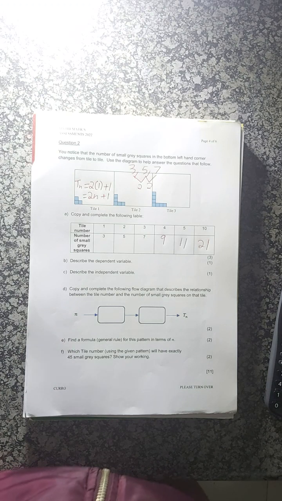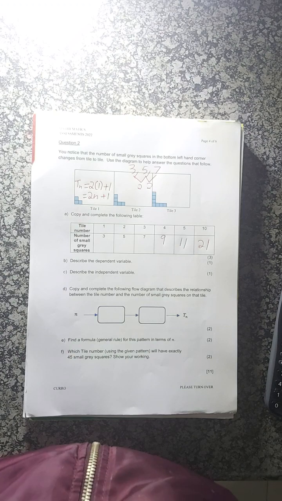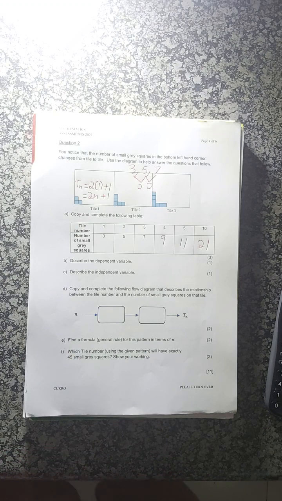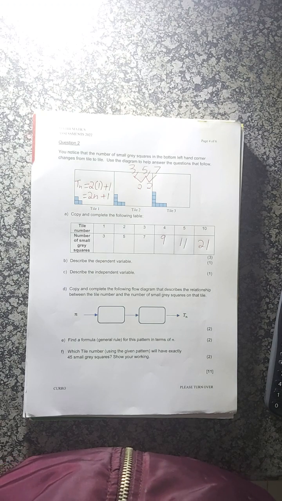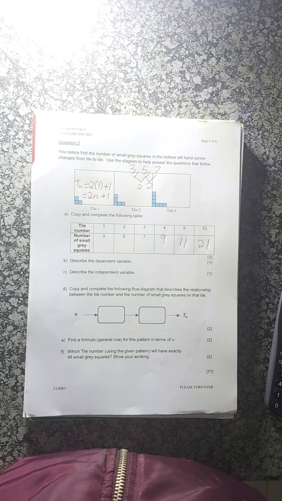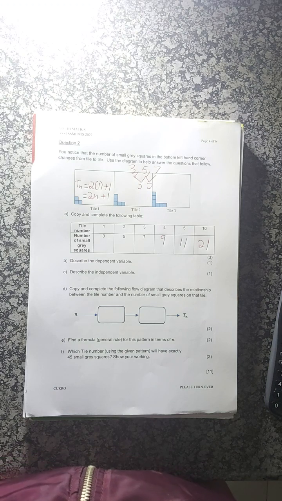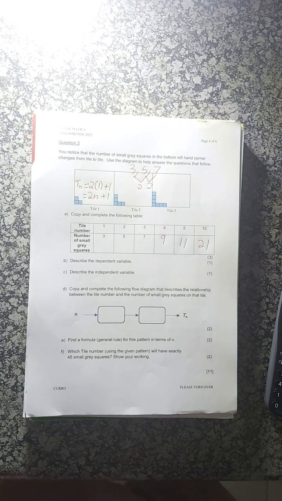B says describe the dependent variable. Remember, guys, when we were introducing functions and relationships, we said that the dependent variable is the one that is found by the independent variable.